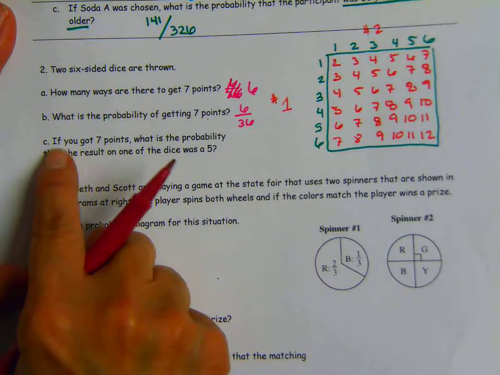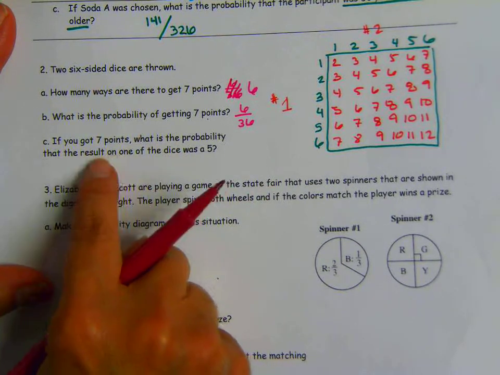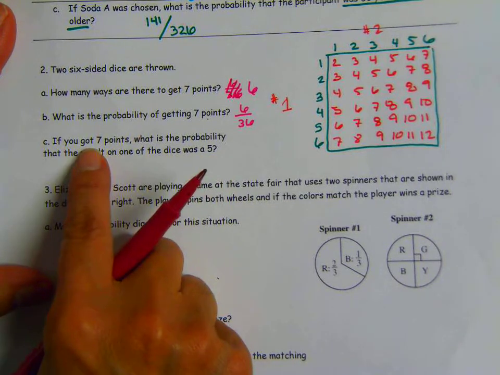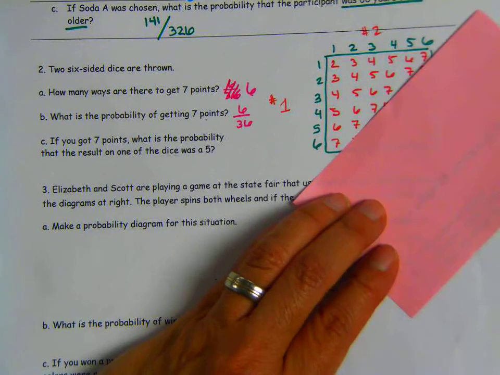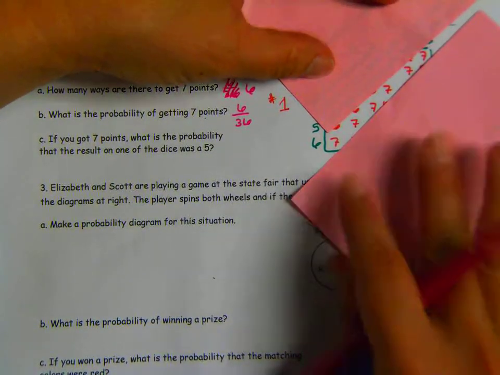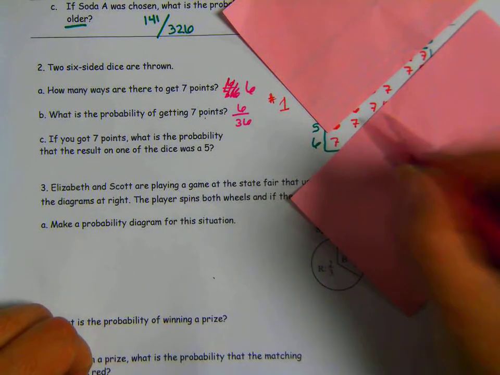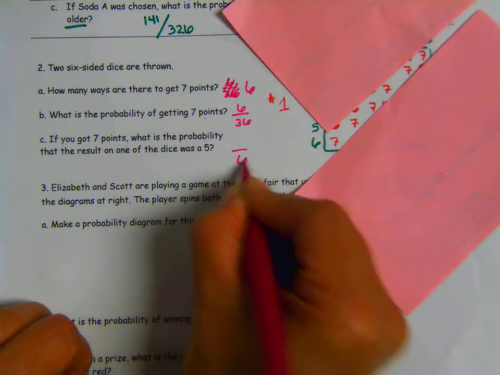All right, the next part. If you got 7 points, what's the probability that the result on one of the dice was a 5? Again, this is a condition. I'm only looking at the 7 points, so I'm going to kind of hide these other numbers. If I hide it, I'm only considering that diagonal right there. So right away I know there's 1, 2, 3, 4, 5, 6. So this is going to be over 6.